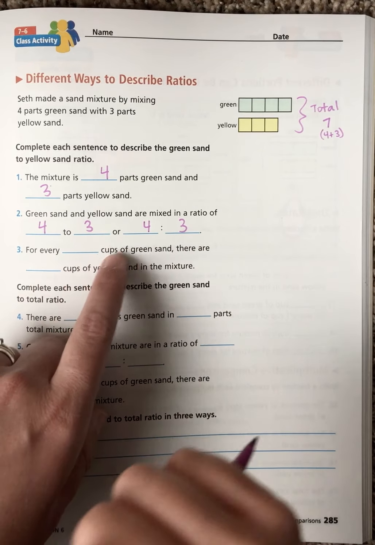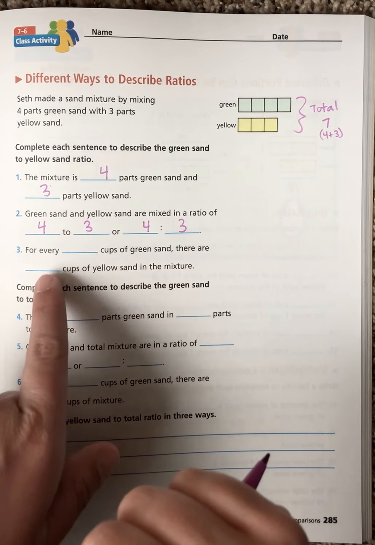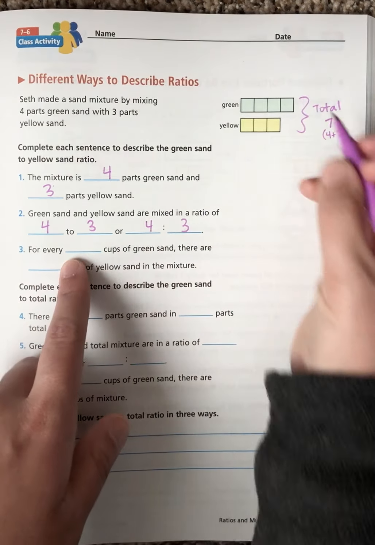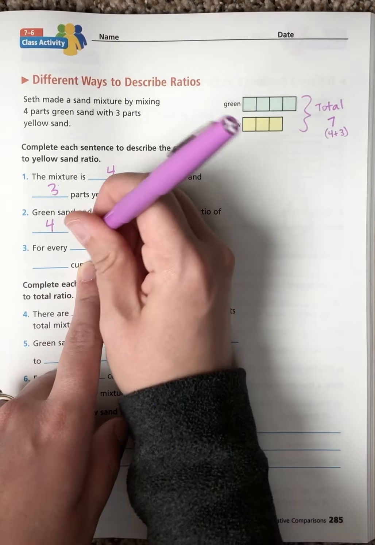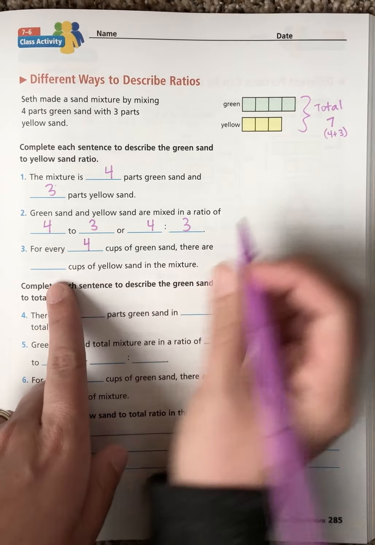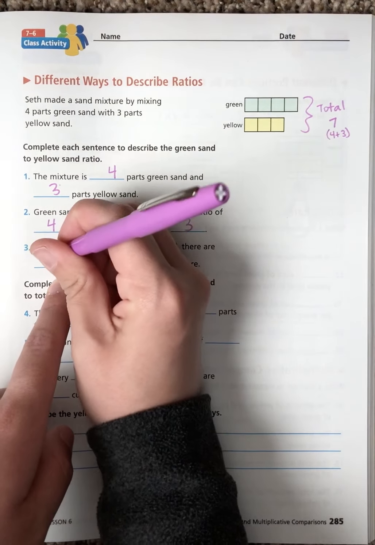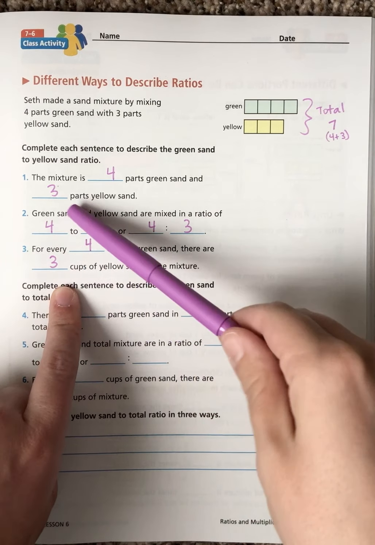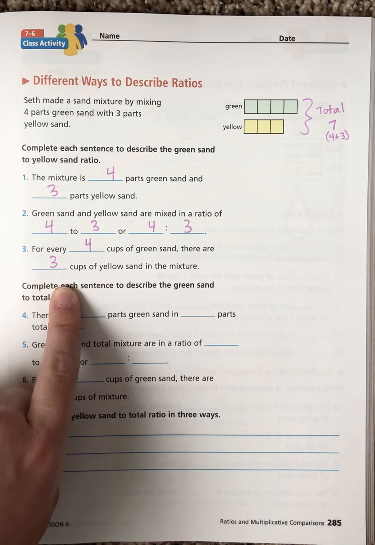For every blank cups of green sand, there are blank cups of yellow sand in the mixture. All right, so for every 4 cups of green sand, there are 3 cups of yellow sand. So far this is really simple. It just has to do with the numbers 4 and 3, looking at the picture.